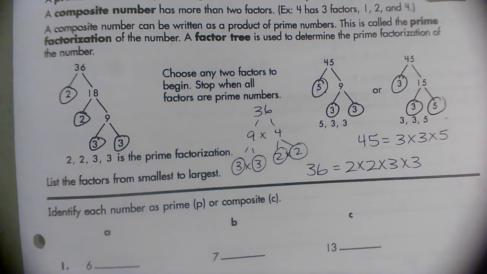Would we get marked off for writing the factors not from smallest to largest? No, but try to do that. It's just common. It's kind of like putting a capital on your name. Okay? That sort of thing.